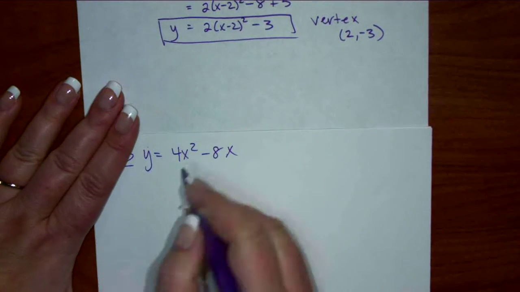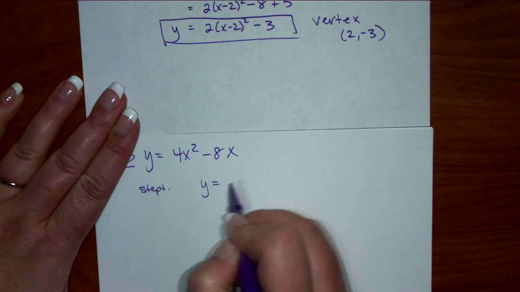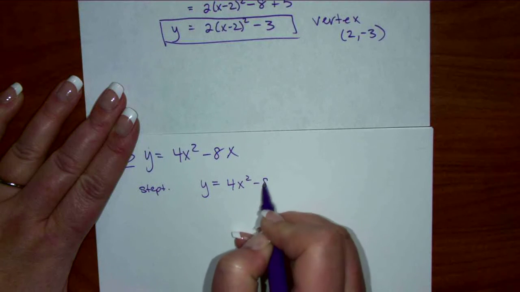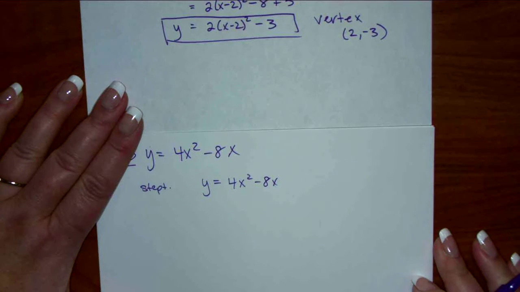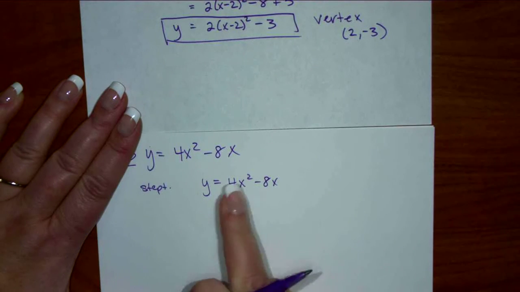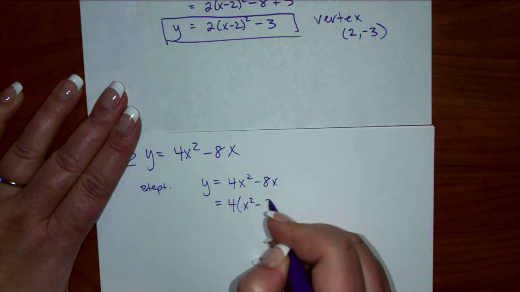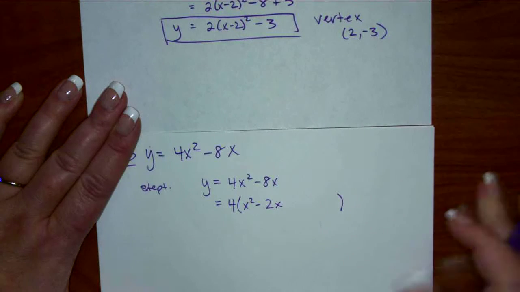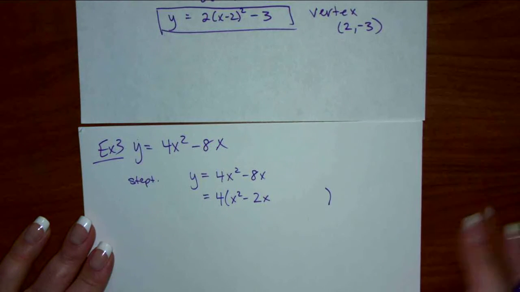So step 1. We leave a space. There's nowhere really to leave a space because there's no C to move over. And then factor out the 4 because you can't have anything in front of the x squared. I'm leaving a space there for those two numbers that I'm going to add and subtract.